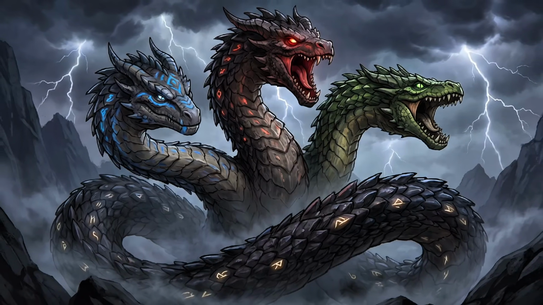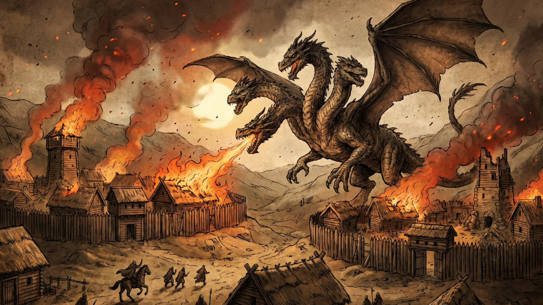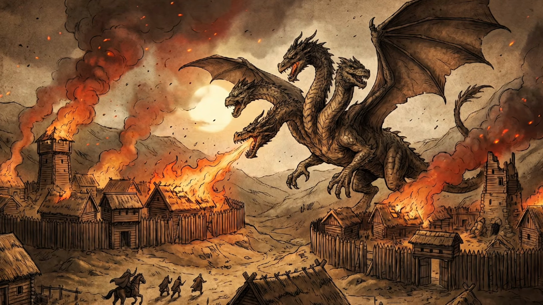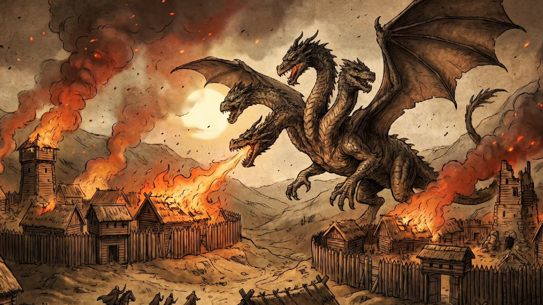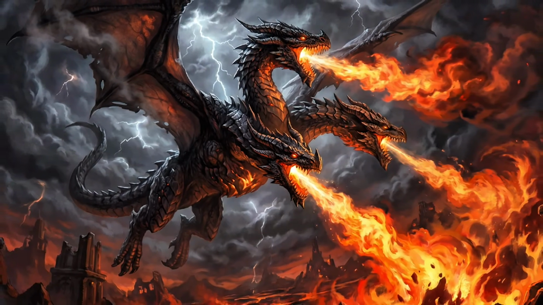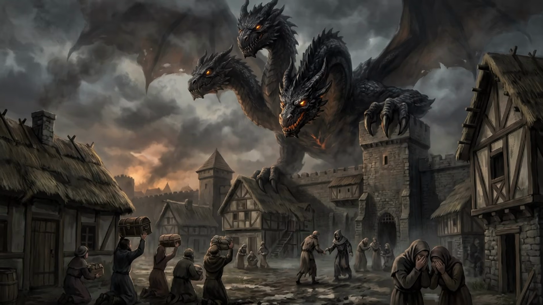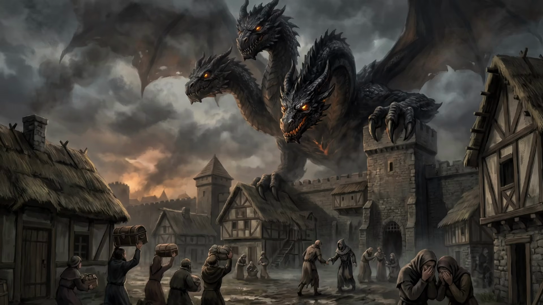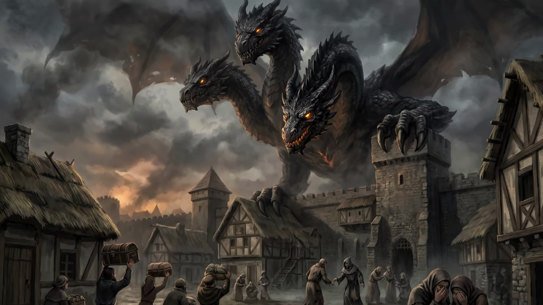The dragon is depicted with three heads, each capable of independent thought and action, making it remarkably intelligent and dangerous. In Slavic myths, Zmey Gorynich represents chaos, destruction, and evil, requiring a hero of great courage and skill to defeat. The dragon breathes fire and possesses wings, flying through the air and terrorizing the lands it inhabits.